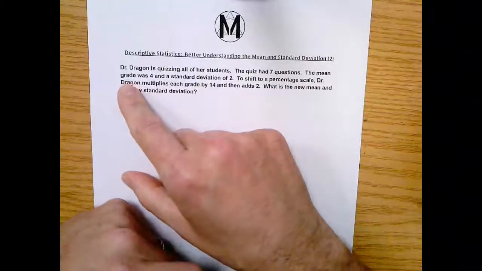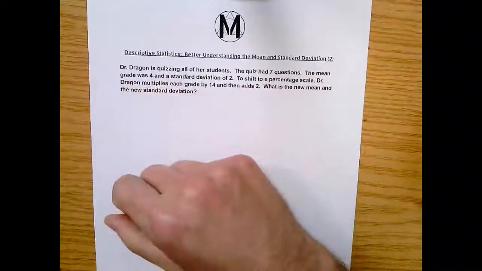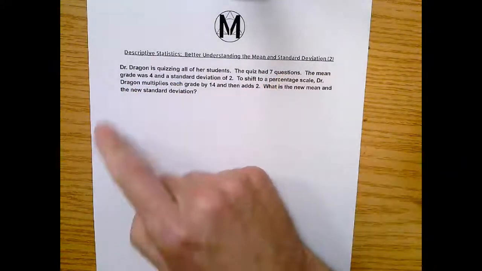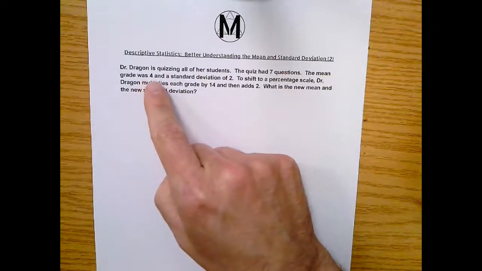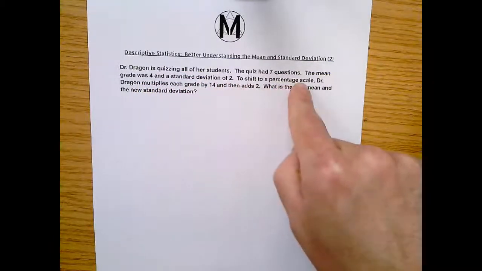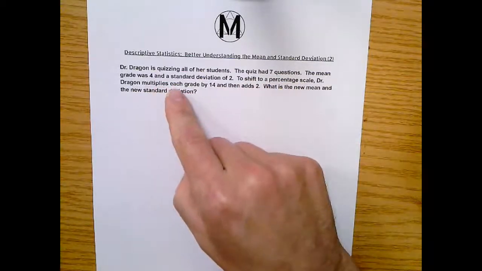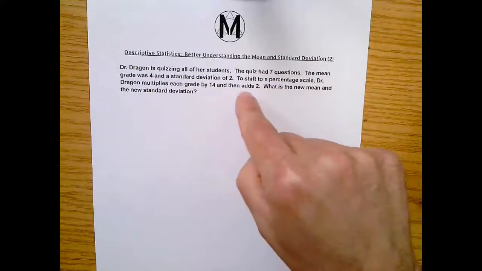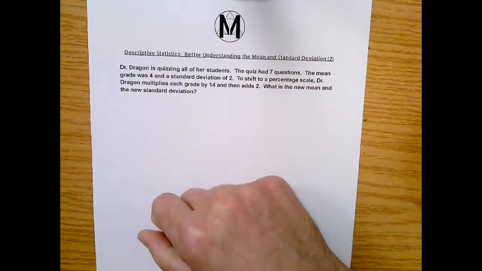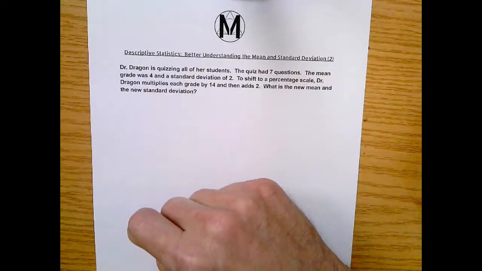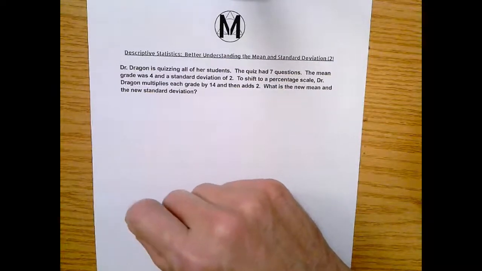The question says, Dr. Dragon is quizzing all of her students. The quiz had 7 questions. The mean grade was 4, and there was a standard deviation of 2. To shift to a percentage scale, Dr. Dragon multiplies each grade by 14 and then adds 2. And so the question says, well, what is the new mean and what is the new standard deviation?